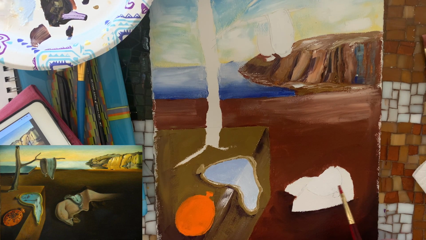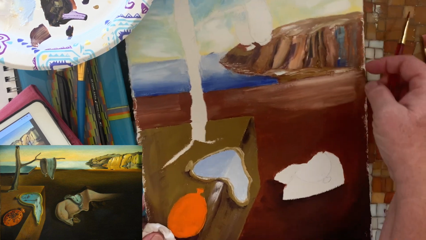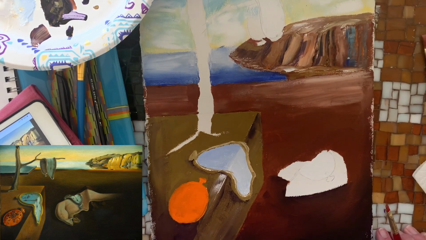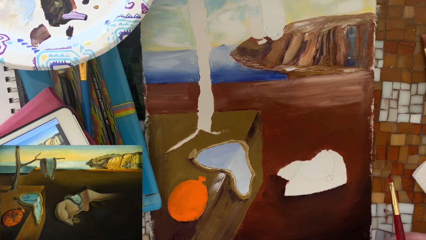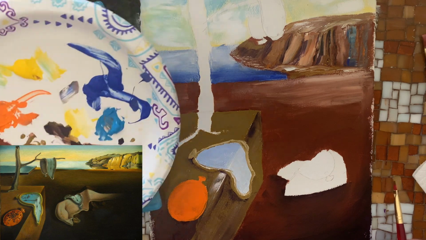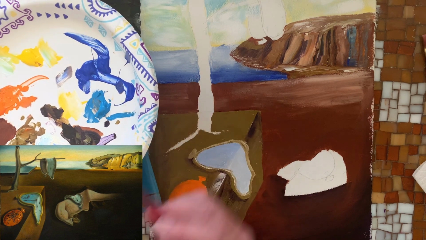Okay, let's look at this clock over here. It's almost got a greenish cast to it. So I'm going to use a different color blue. And I'm not going to switch to my smaller brush yet.